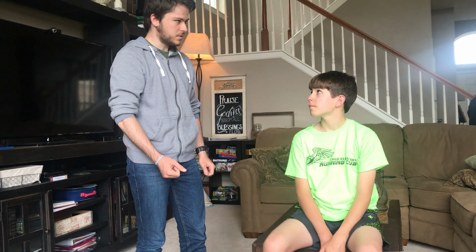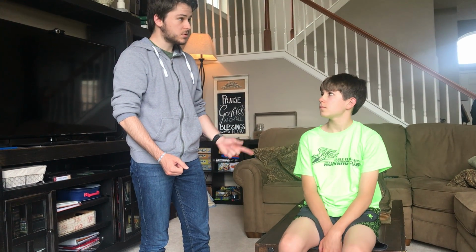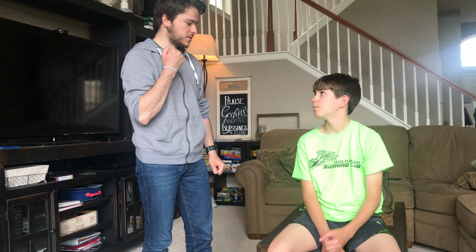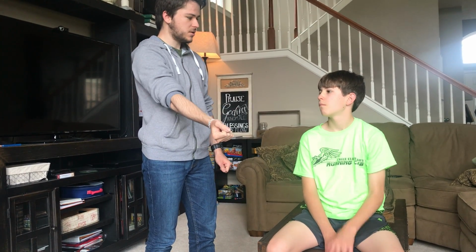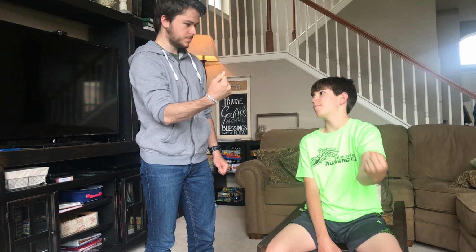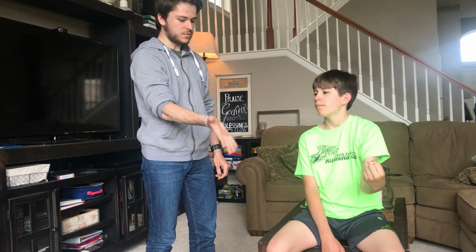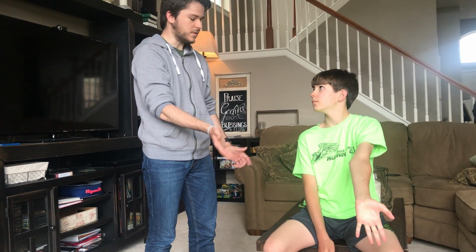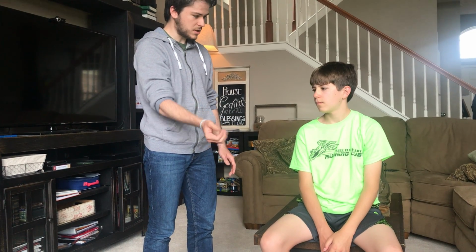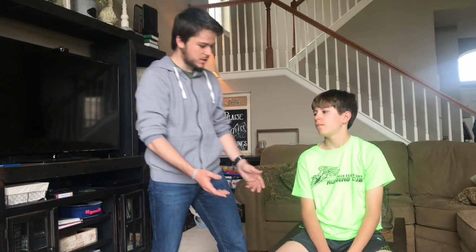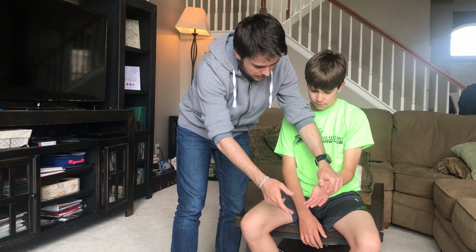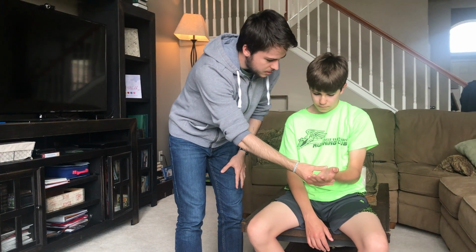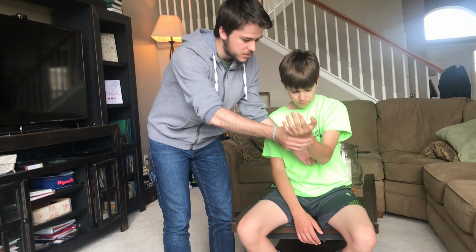C7, that was C6. C7 is shoulder or elbow extension, wrist flexion, and also finger extension. You don't have to do all of them together, but it does all those motions. And then sensory here is middle finger, and the reflex is the triceps.